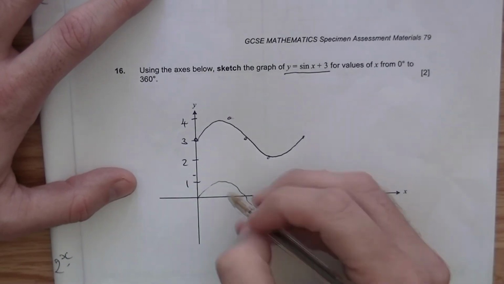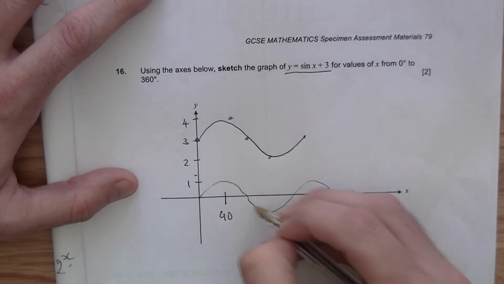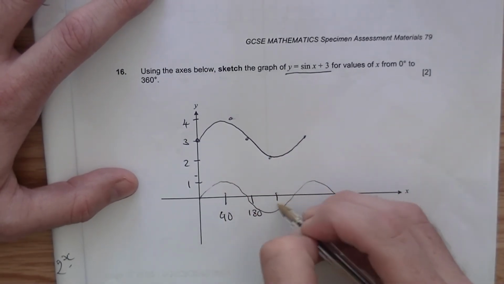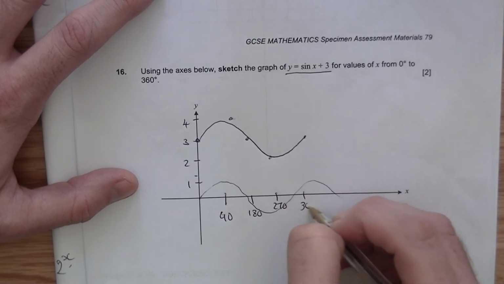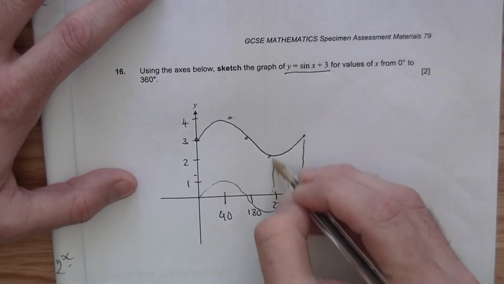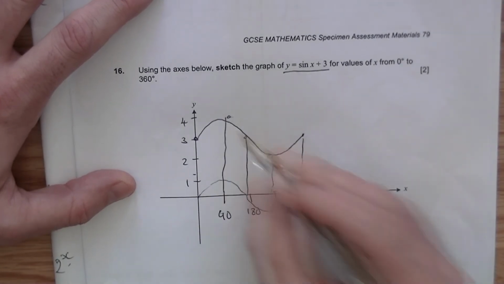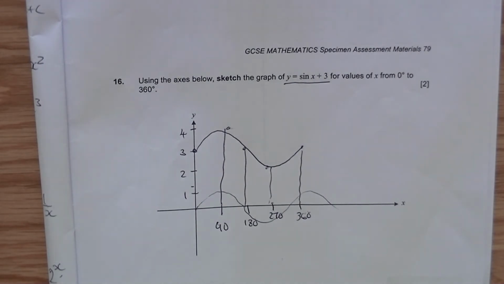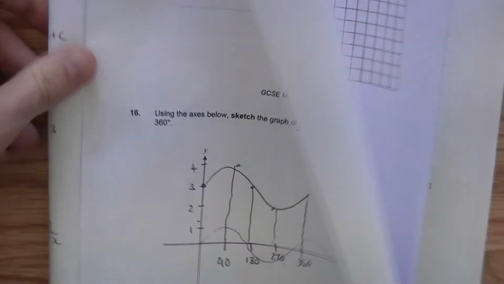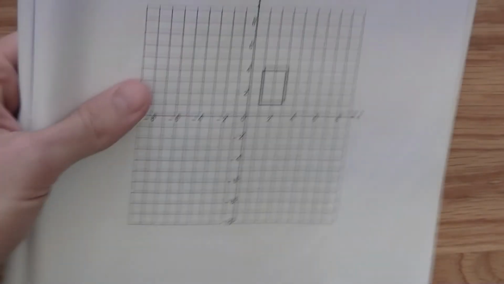Okay, also you will need to put in there 90, 180, 270 and 360 to show where those points are. You don't need to draw those lines up, obviously, but... Okay, so everything's just moved up 3. And finally, there were no transformations in paper 1.